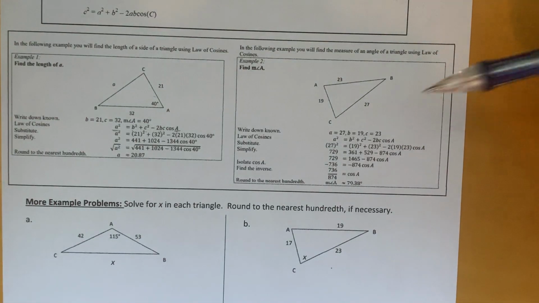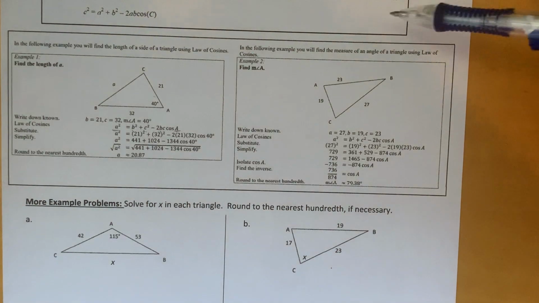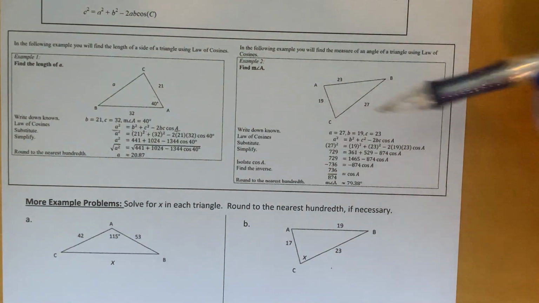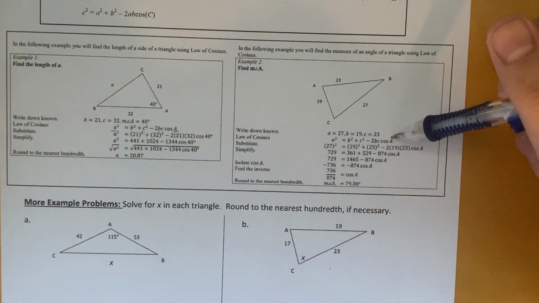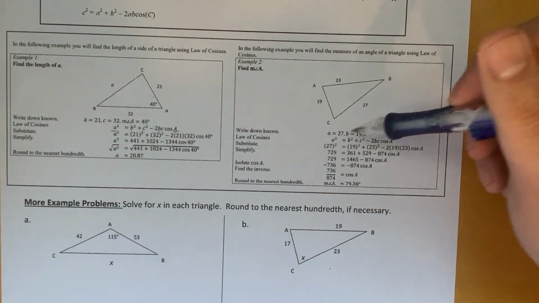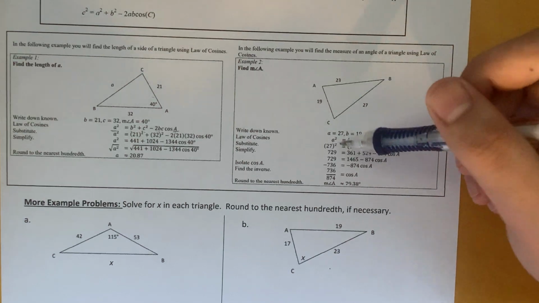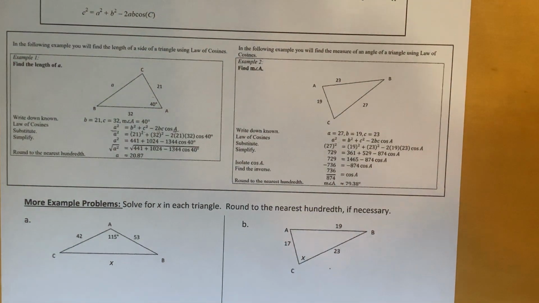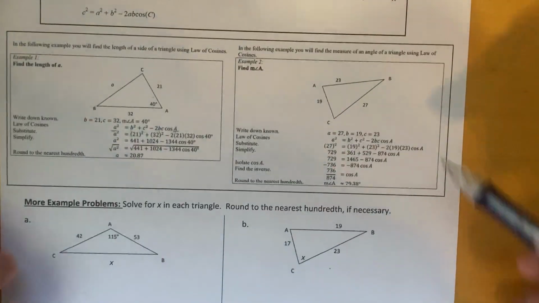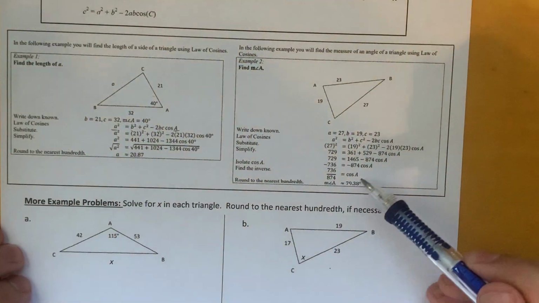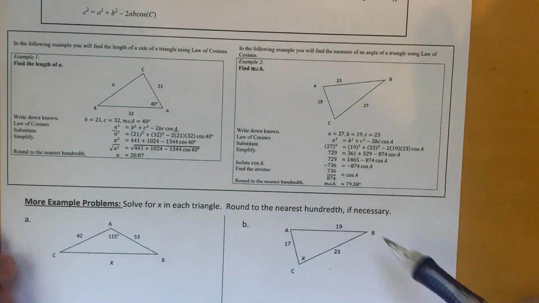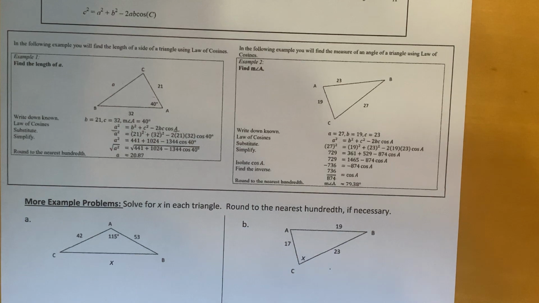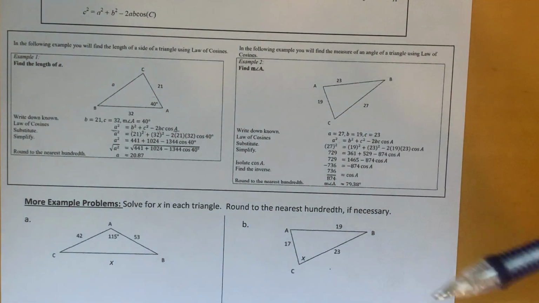We have three side lengths, but we have no angle, and it's asking us to find the measure of angle A. So we're going to go with a squared again, because we're trying to find the missing angle A. So we have to use a squared on the left-hand side. The isolated side length has to be a squared. Then they got down here: cosine of A equals 736 divided by 874. What do we do? We can take the inverse cosine to solve it, or we can give up.